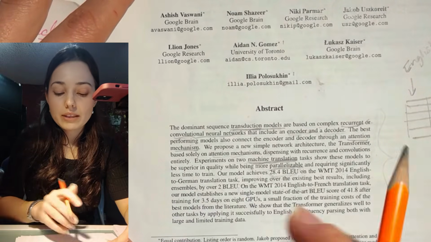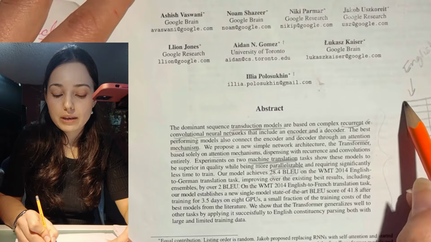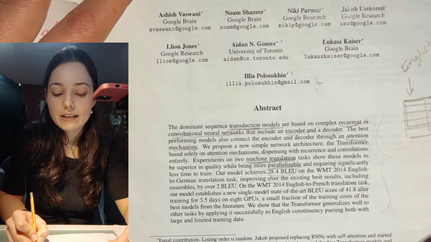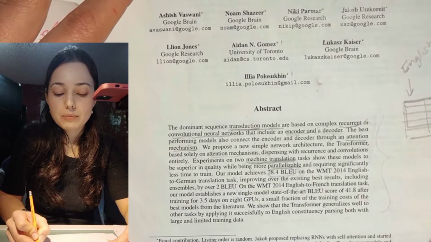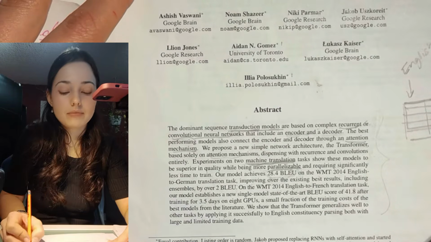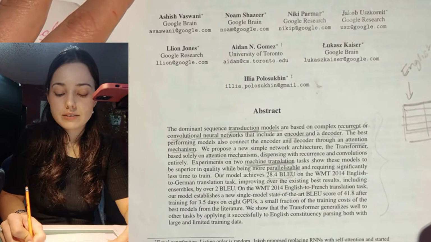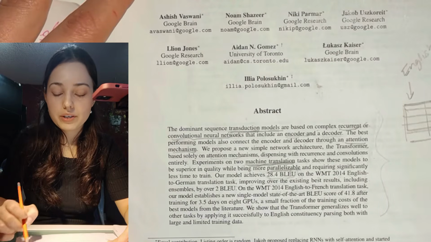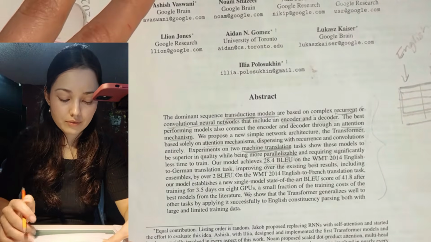So you would input that, but again, you would only input maybe a portion of it. So let's say this would be used for training, and this would be used for testing, and then you would evaluate on that. Okay.